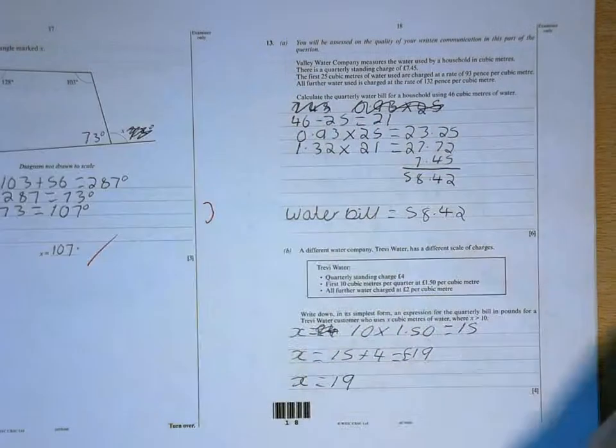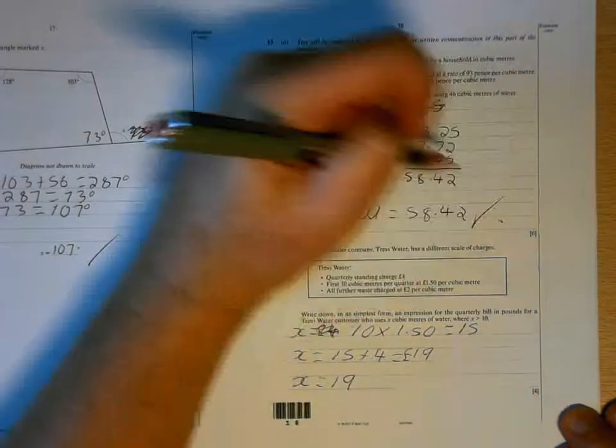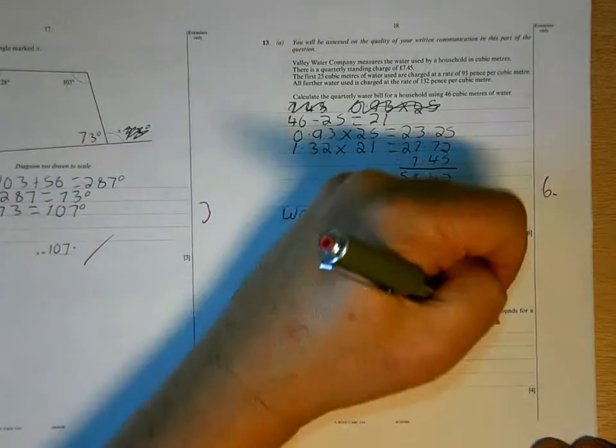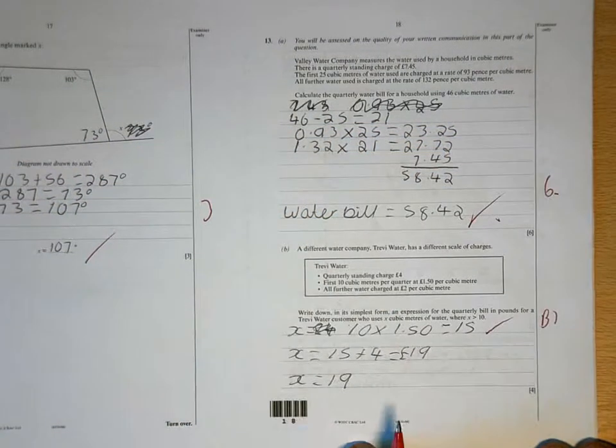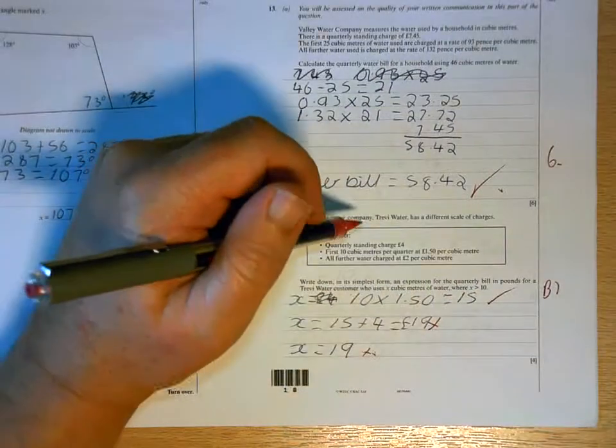Well done. You don't like those, so I'm glad you got that. And that is superb, getting that right. Well done. That bit's right, so you get a mark for that, but then the next bit is wrong with you.